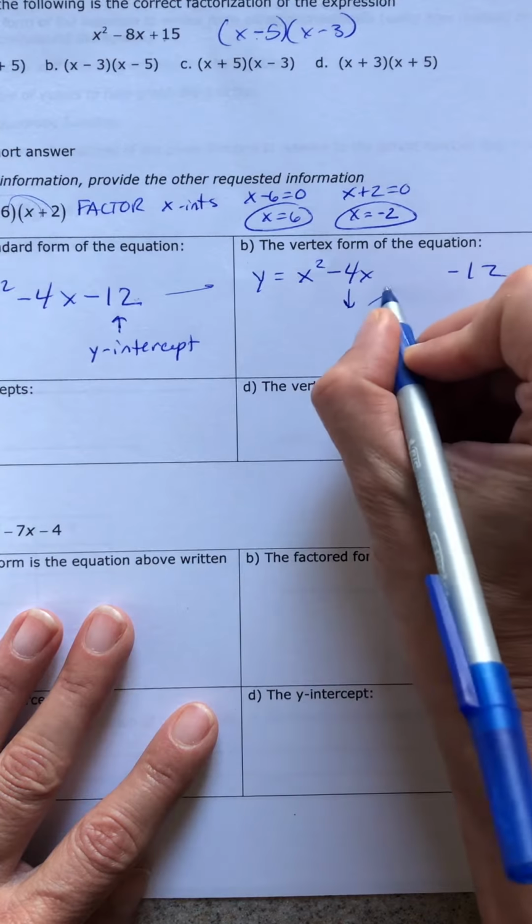Your x-intercepts you found over here. I should have done the work down here. So your two x-intercepts are 6 and -2. You can also write them as 6, 0, and -2, 0. Your y-intercept, you can also write, instead of just saying -12, as 0, -12 is your y-intercept. So those are your parts. Then you go to your Desmos and you check to make sure that those are correct answers. You do it after you've done the problem.